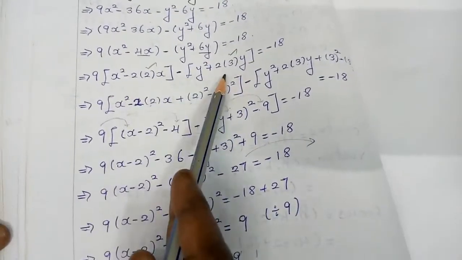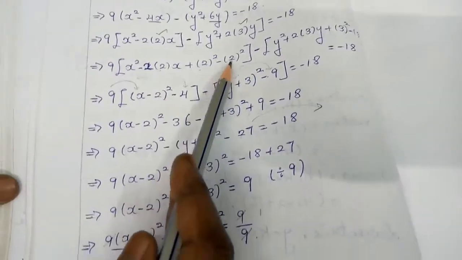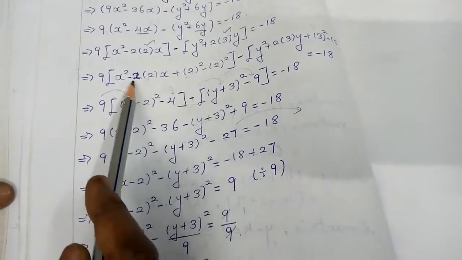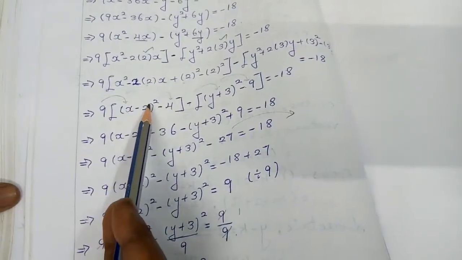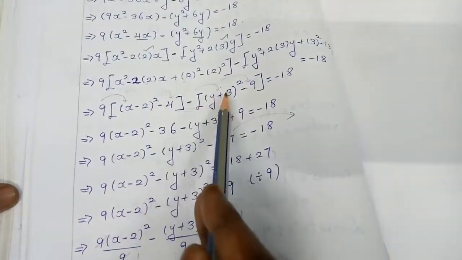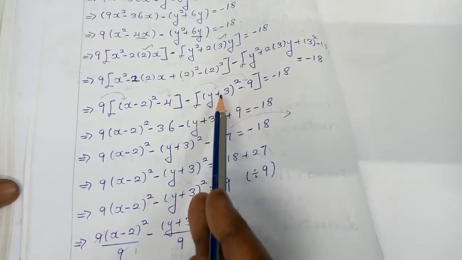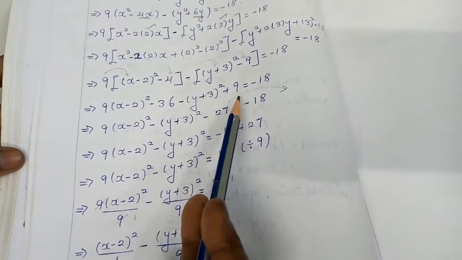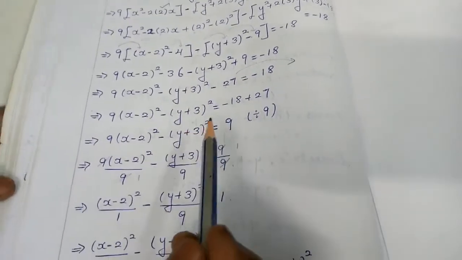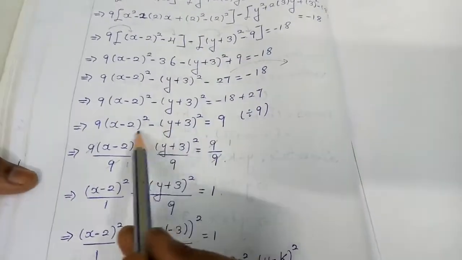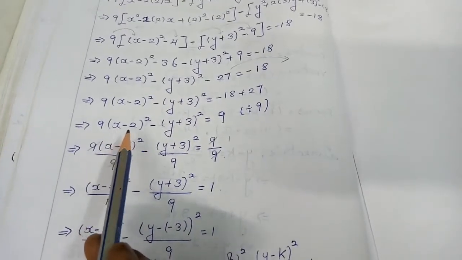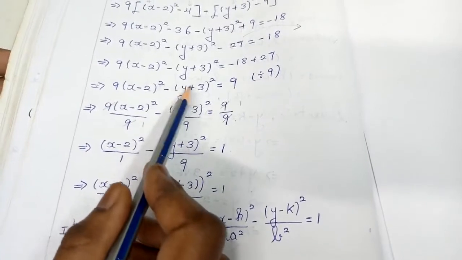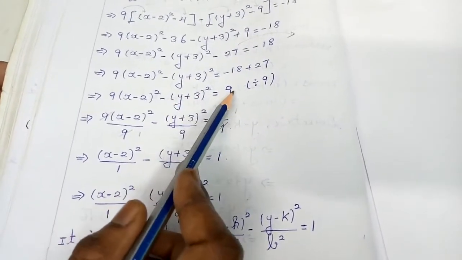Inside the bracket, see the values. Add and subtract the values. After adding and subtracting, I told you the identity you are going to apply here: a minus b the whole square formula, a plus b the whole square formula. Apply the formula. After applying, just do the calculation whatever is necessary here. After doing the calculation, you will be getting a format like this: 9 x minus 2 the whole square minus y plus 3 the whole square equal to 9.